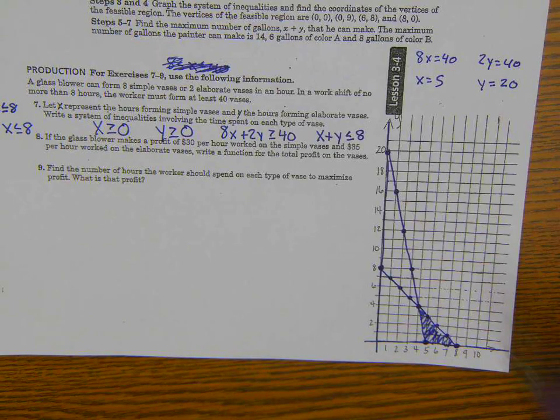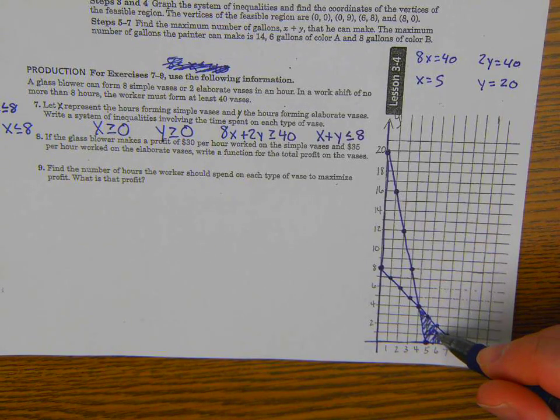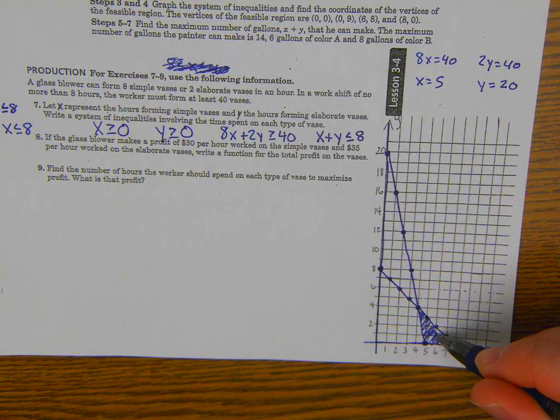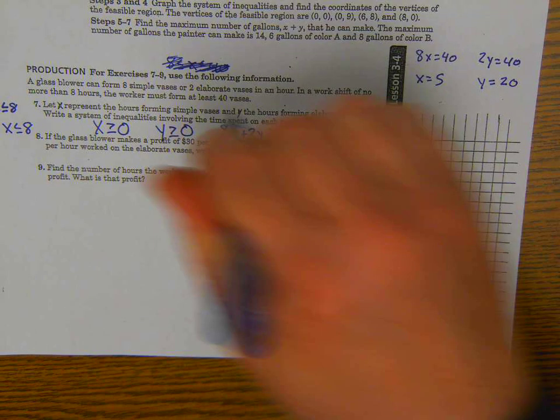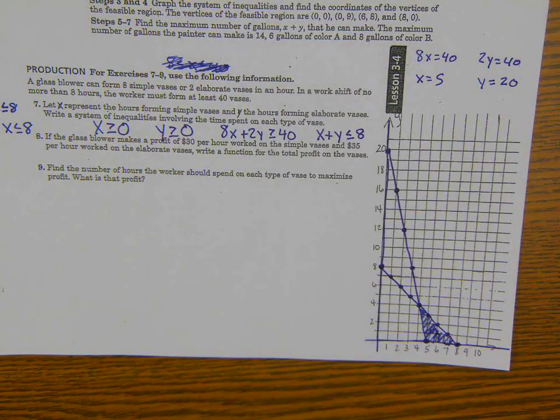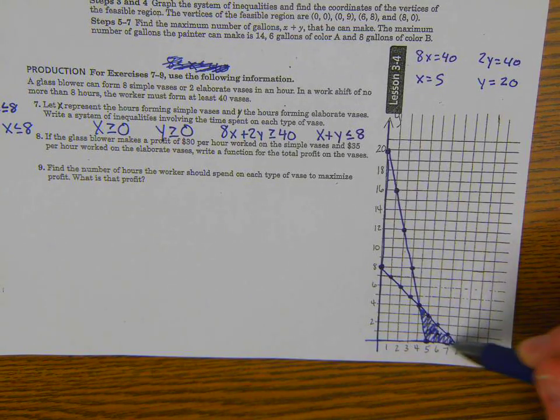Okay, so for instance, if we choose this one right here, this 6, 1, that means they could spend 6 hours doing simple and 1 hour doing a lab, and they will meet all the requirements that are needed here. They'll work less than 8 hours, but they'll make at least 40 vases. So anything along this triangle or inside of it are options here.